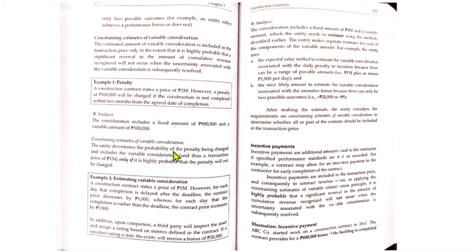So, constraining estimates of variable consideration, let us look at this. The entity determines the probability of the penalty being charged and includes the variable consideration, and thus a transaction price of 1 million, only if it is highly probable that the penalty will not be charged. Okay? So, kailangan nating makita if the problem states that it is highly probable. Kasi anong sabi? Isasama mo lang daw yung variable consideration if it is highly probable. So, kung hindi, you will not include it in the computation.